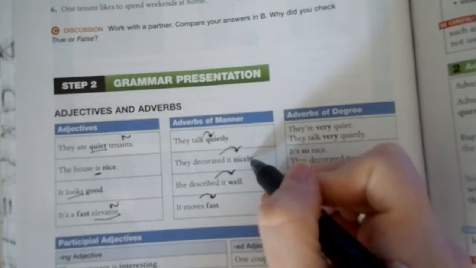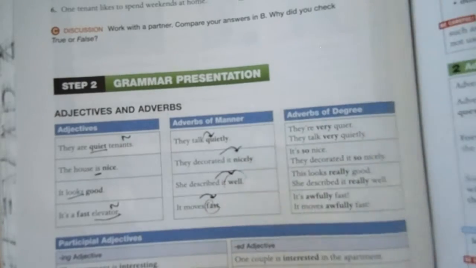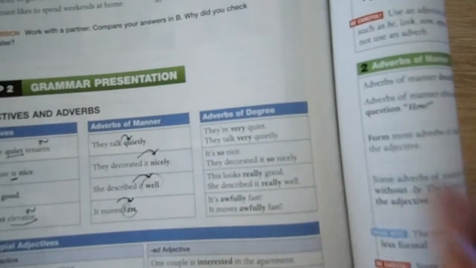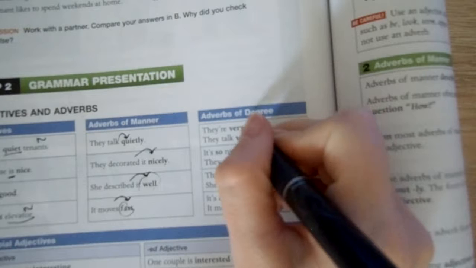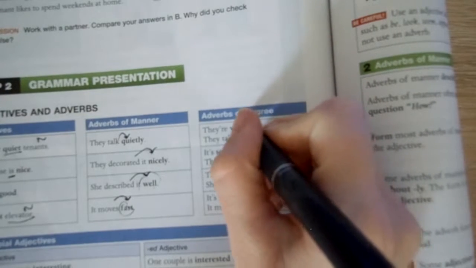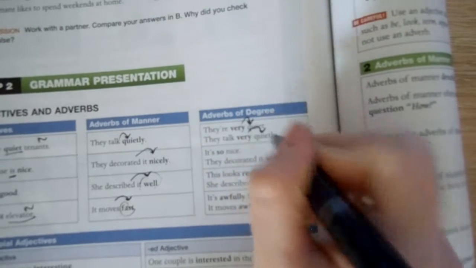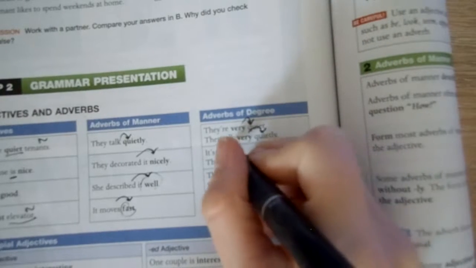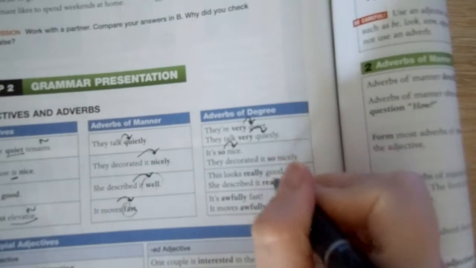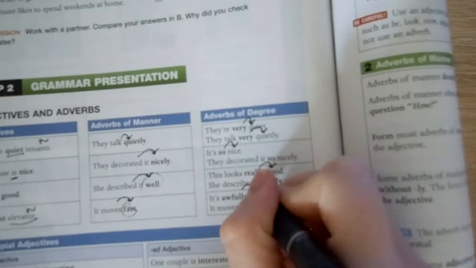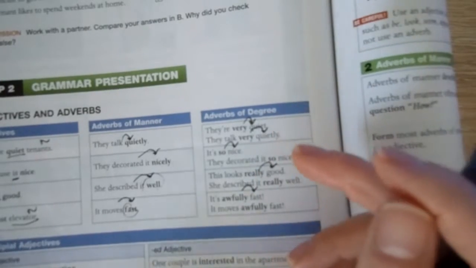And most of the time they take ly, but sometimes they don't, like these examples here. And then we also have adverbs of degree. These modify adjectives. So very quietly, so nice, really good, awfully fast. So we call these adverbs of degree.